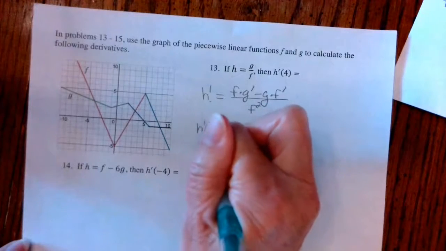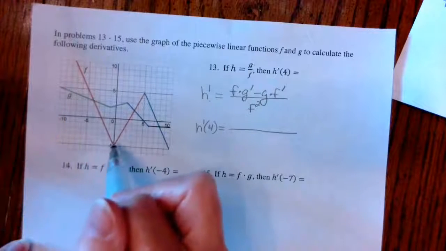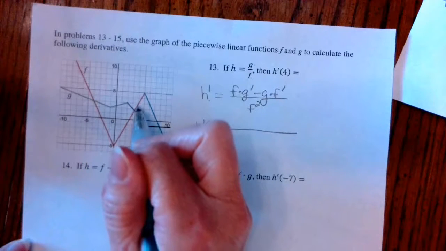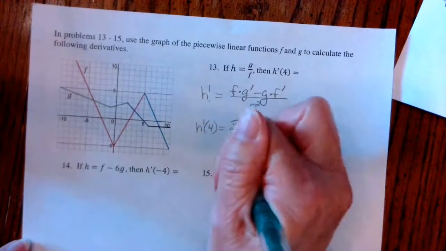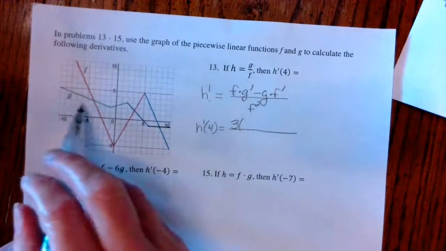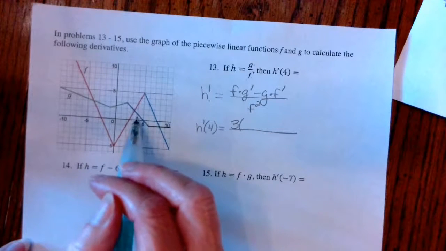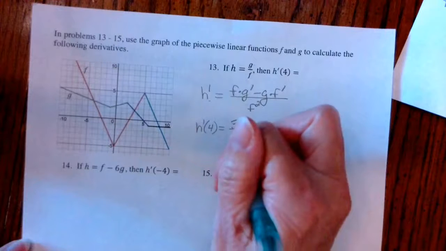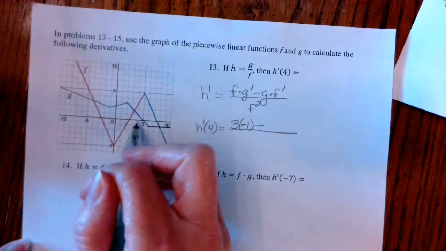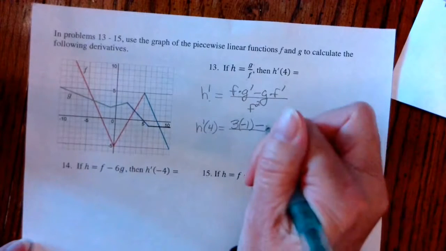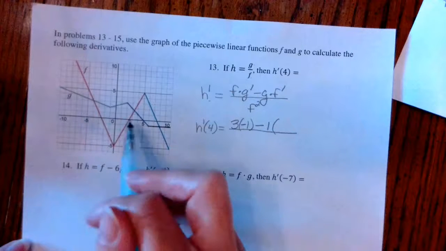H's derivative at 4 then will be, we have f at 4, which is lining up, hopefully my eyes are working this morning, at 3, times g's derivative at 4. So here is 4. G's derivative at 4, we have a slope of -1, minus g at 4, that's at a height of 1, times f's slope at 4.